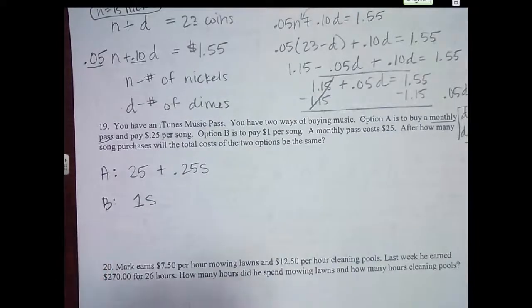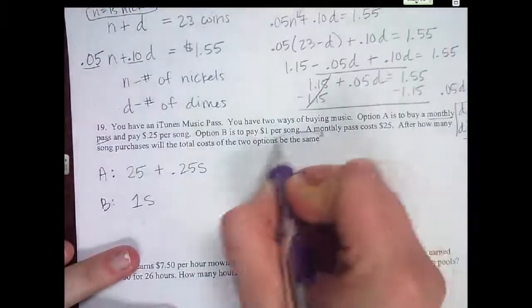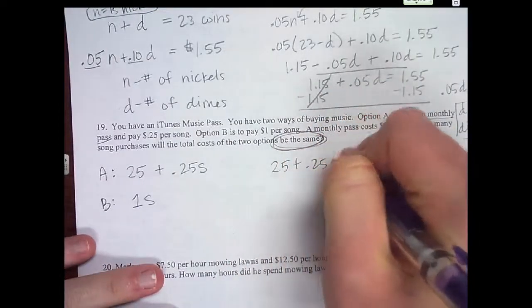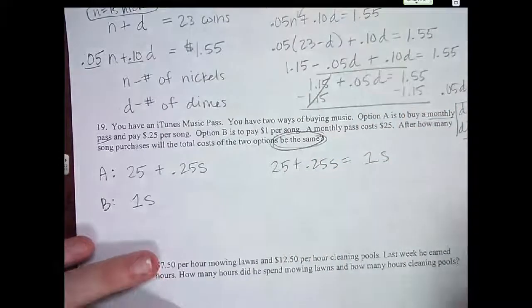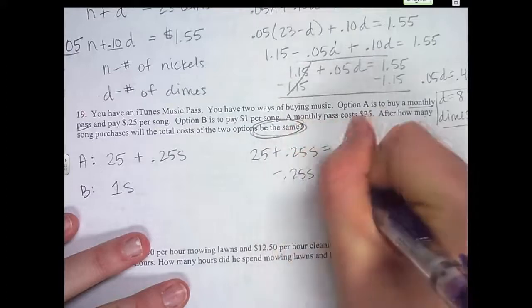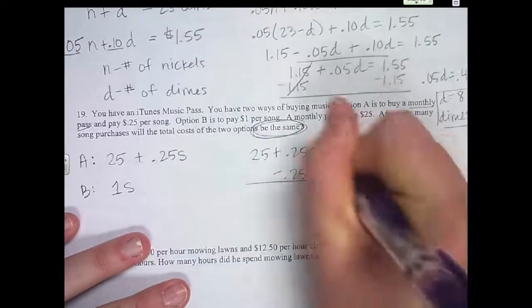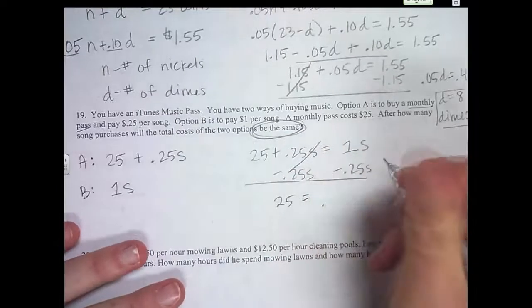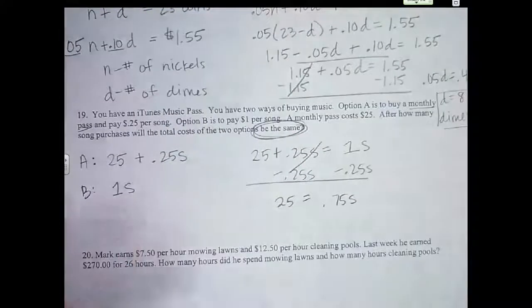After how many song purchases will the total cost of the 2 options be the same? So when it's the same, I set them equal to each other, and I want to solve for S. So I'm going to subtract. So 25 equals 0.75S.